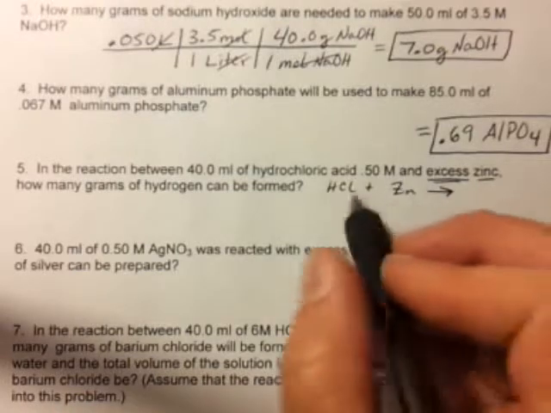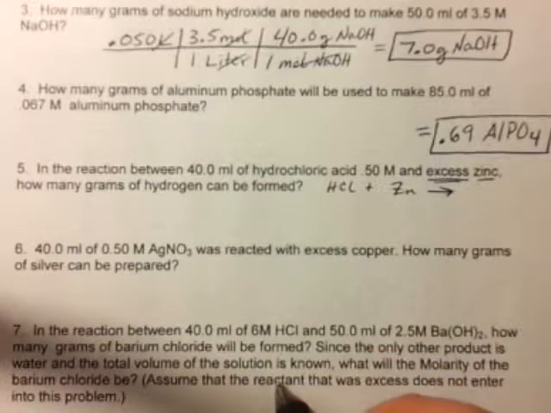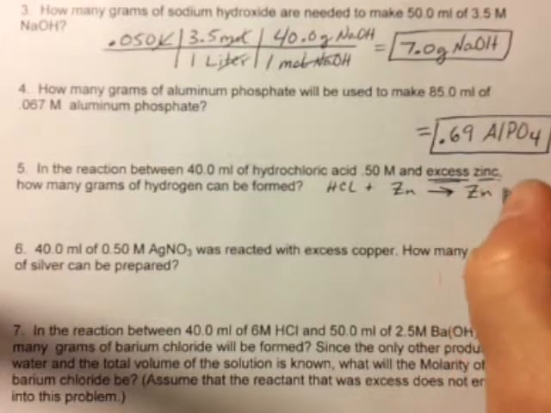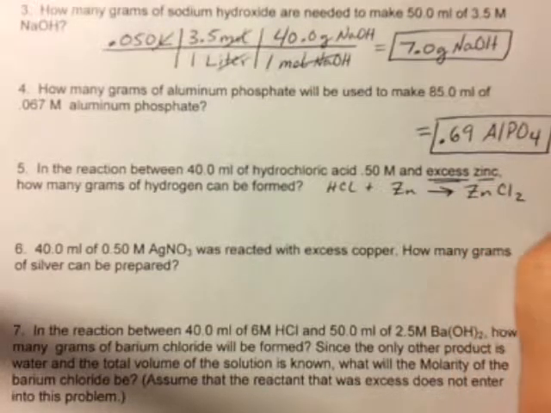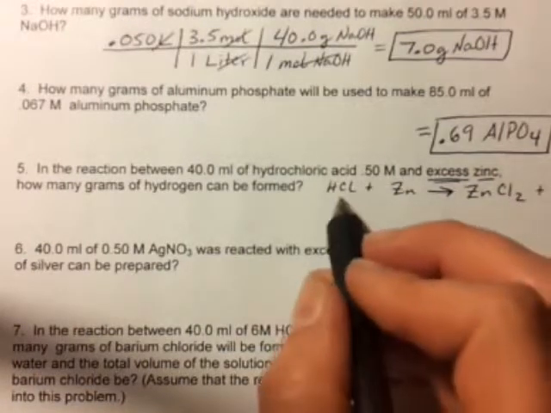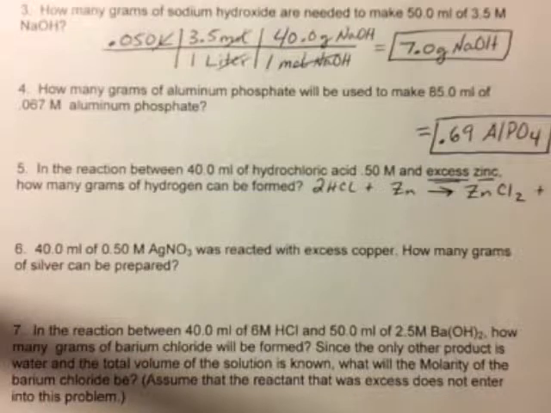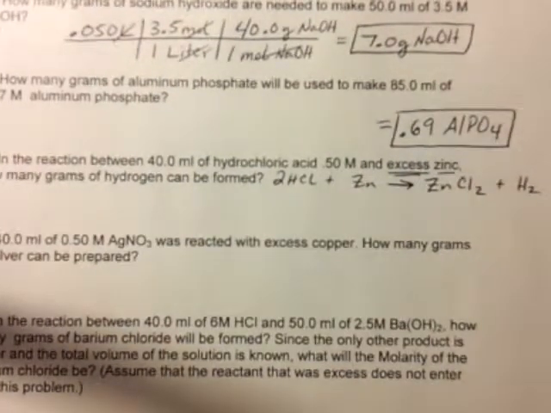This is a single replacement reaction, as you can see. So I'm going to need to write my products. Zinc chloride, and this is going to be hydrogen gas. So I have to balance this because I've got 2 chlorines here and I only have 1 there. So I pop that 2 on right in the front. And now I've got my balanced equation. Let's just see that there. Okay.